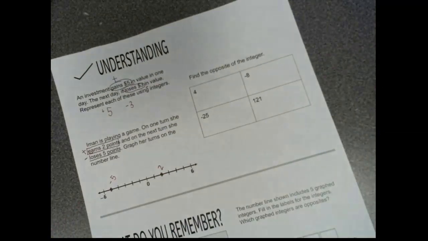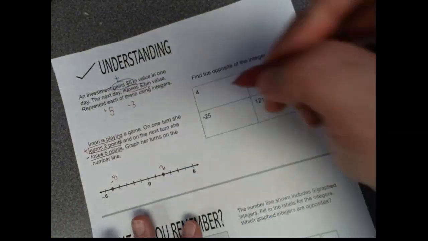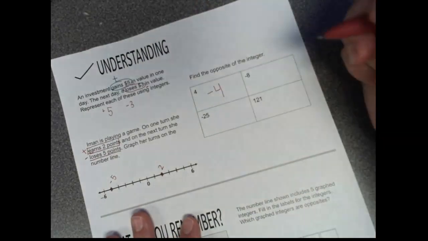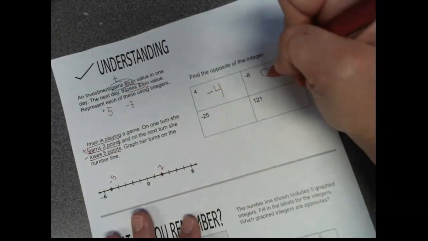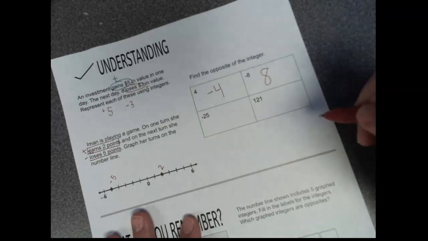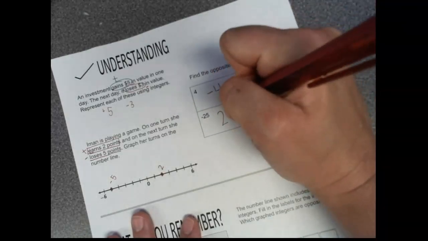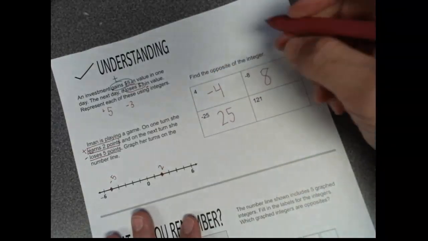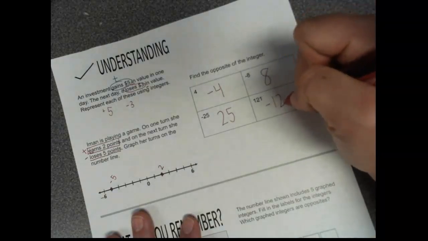And then this next one, find the opposite of the integer. The opposite of 4 is -4. The opposite of -8 is 8. The opposite of -25 is 25. And the opposite of 121 is -121.